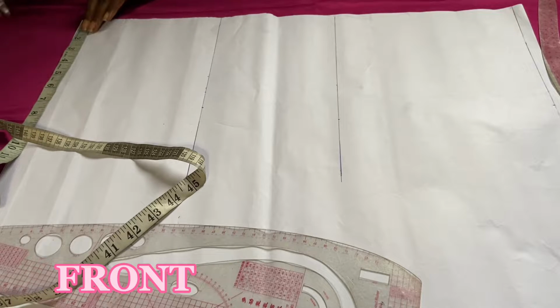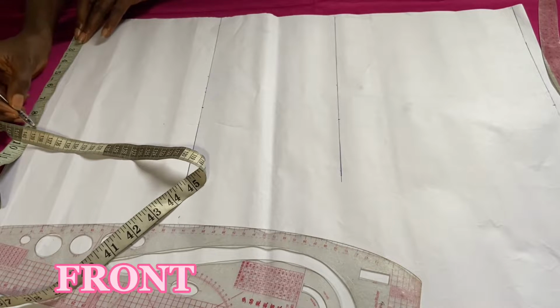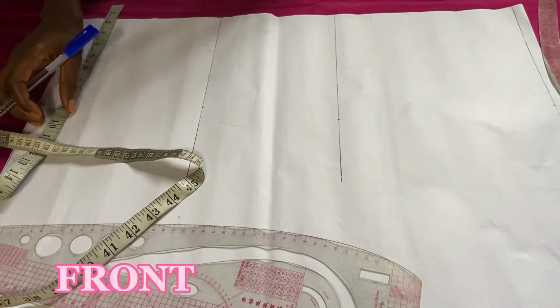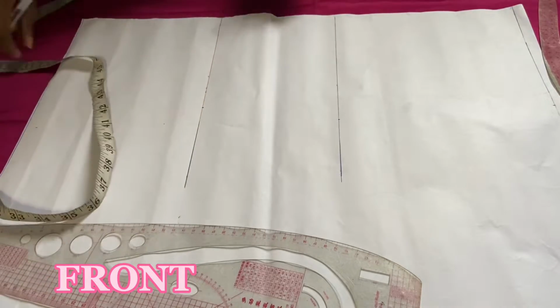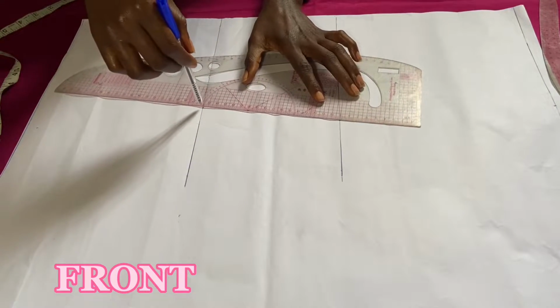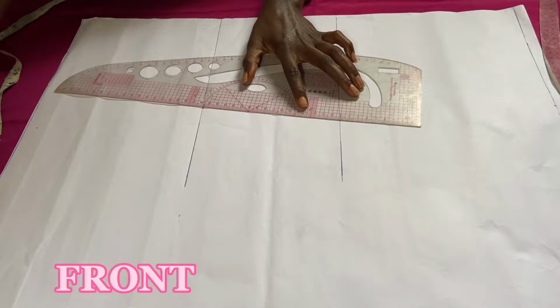The round hip divided by 4 will give you whatever to put on the pattern. I'm just going to connect the lines together.